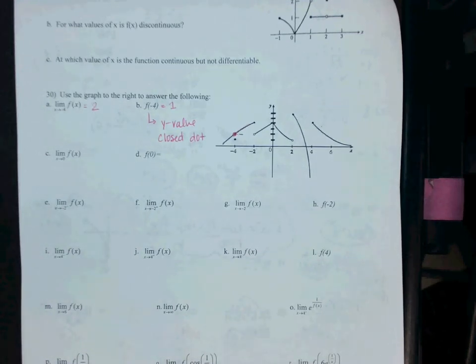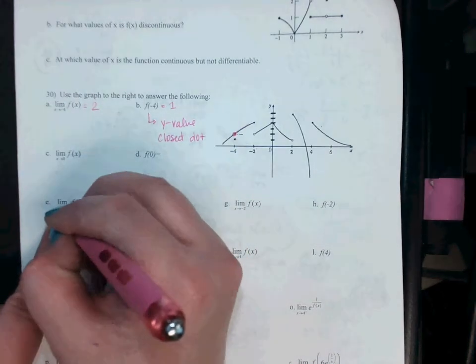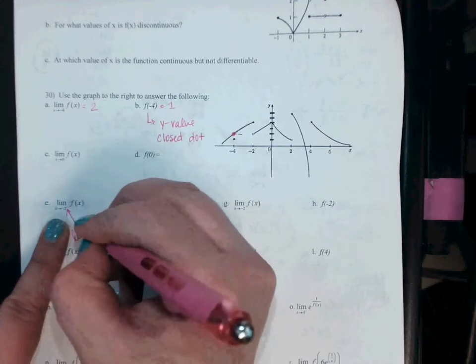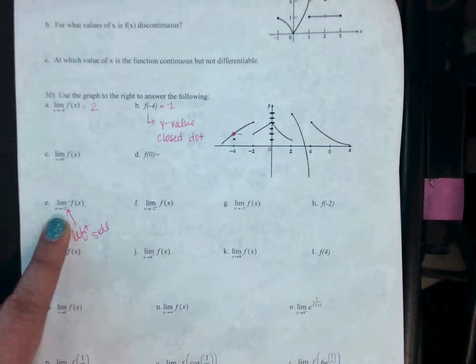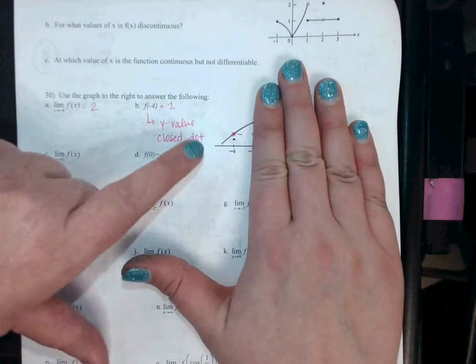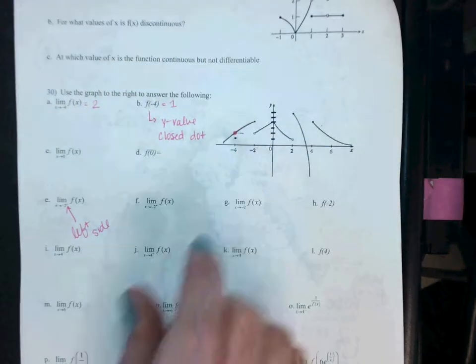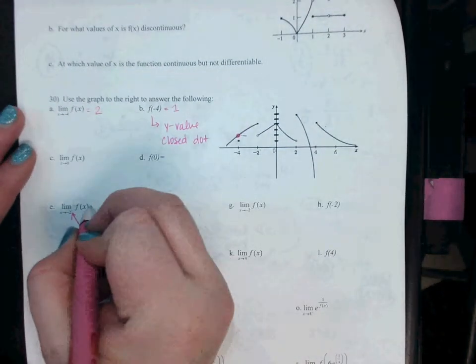Okay, now skip a row, let's do row E. What is the limit as x approaches negative 2 from the minus side? Which side is that? That's the left side. Then which side do I cover up? The right side. So I'm covering this part of the graph up, and I want to know how high my graph is going to. Well, how high is that? 4.